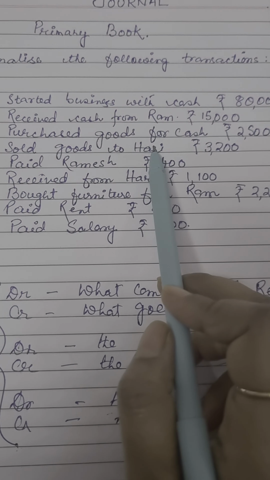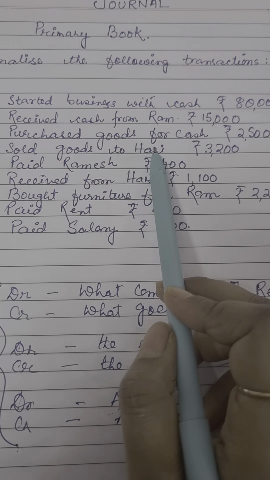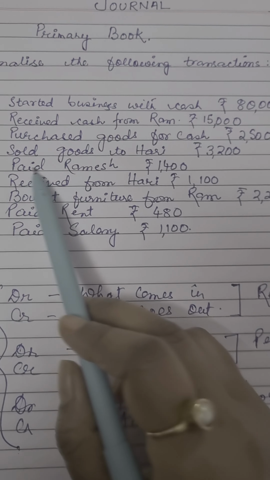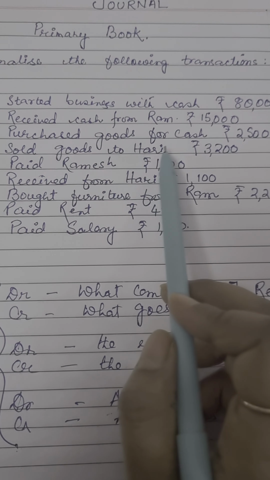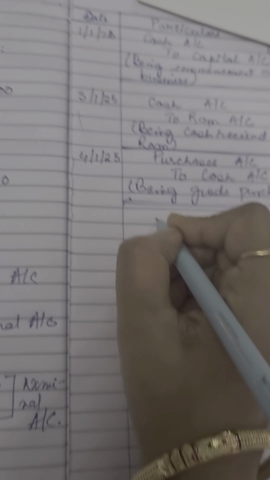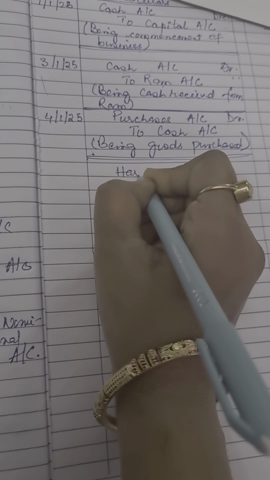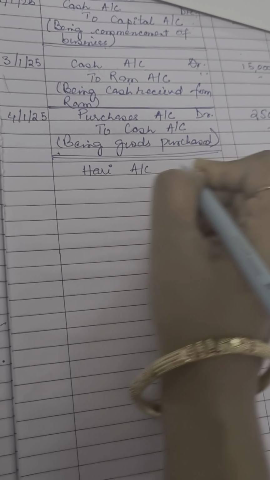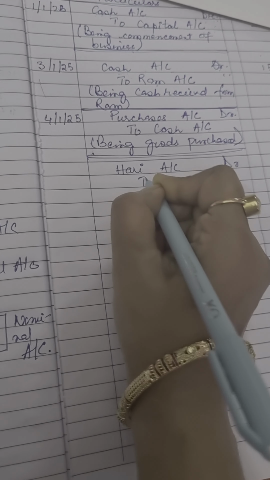So if it is a cash sale, cash is coming in. So debit what comes in, you will write cash account debit. But here it is not coming in, rather it is a credit sale. So you will write debit the receiver. Who is receiving? Hari. Hari account debit. Hari account debit to sales account.